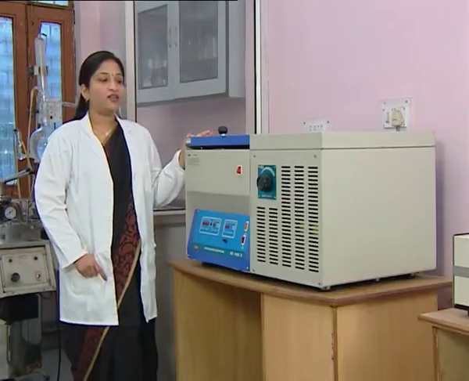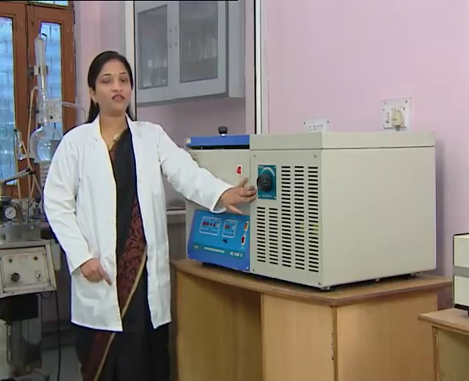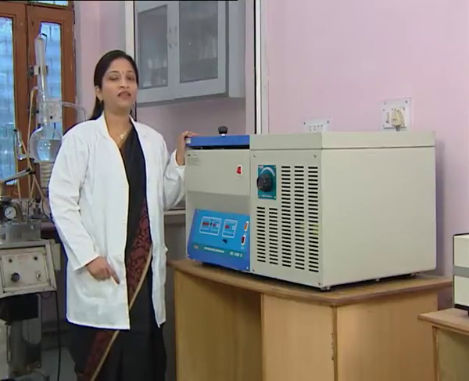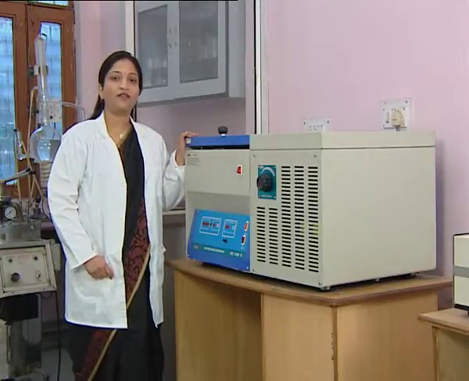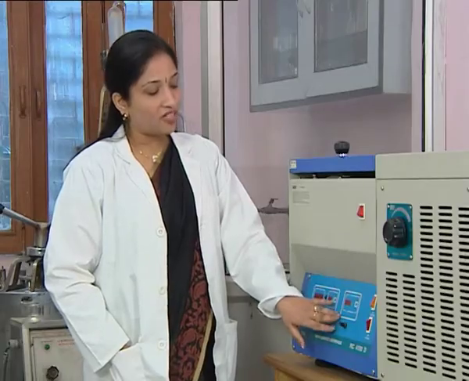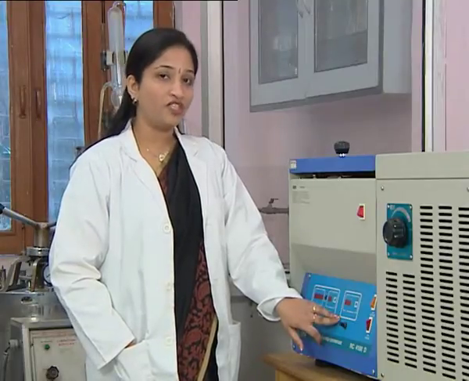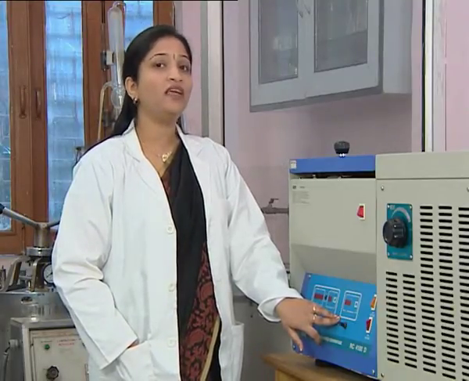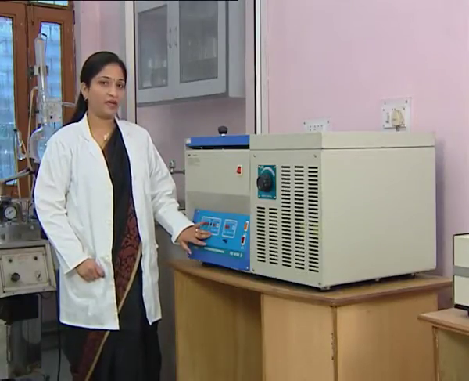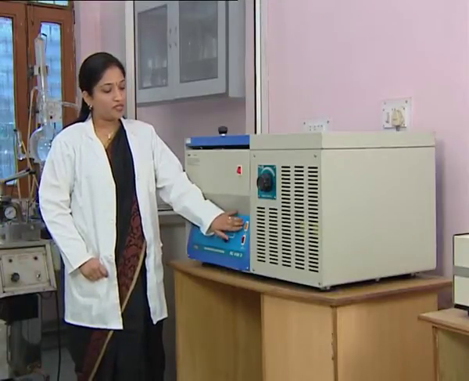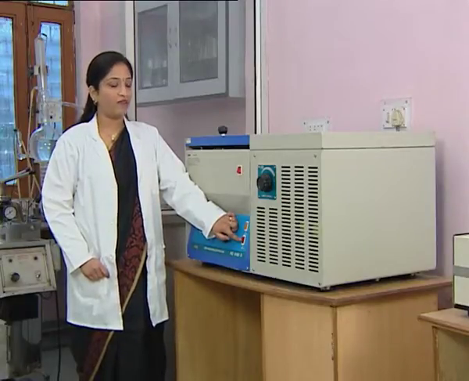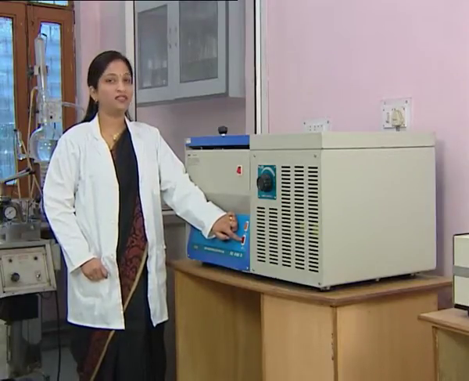In a centrifuge, you have a speed controlling unit which will increase the speed, which is defined by the RPM, otherwise known as revolutions per minute. You also have a temperature controlling unit where the temperature can be set according to the experiment, and you also have a system to control the time. You have a switch to put on the motor and you also have a switch to put on the brake. We apply the brake when we stop the centrifuge.